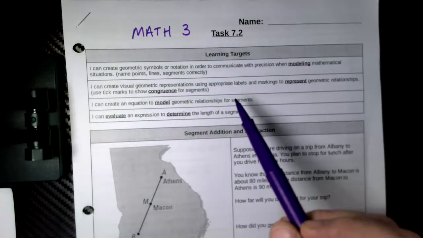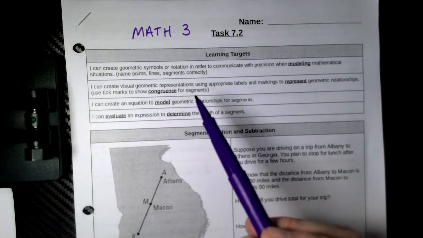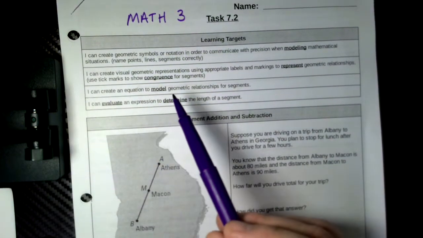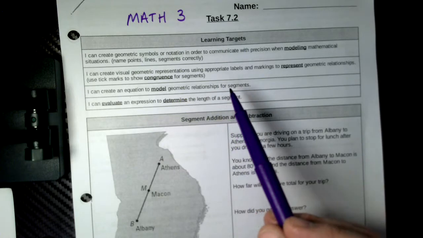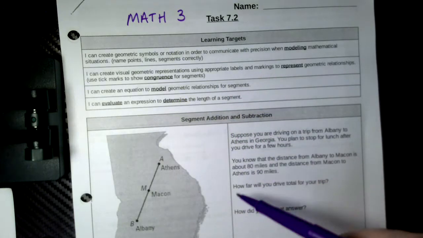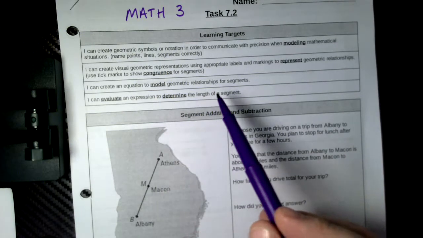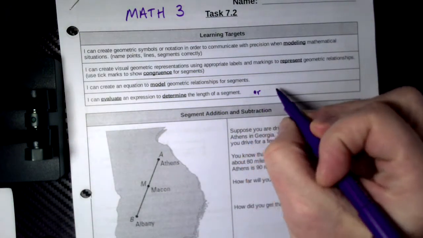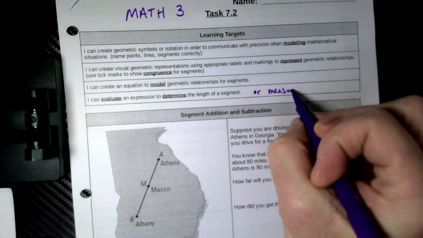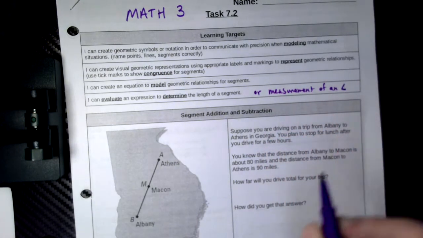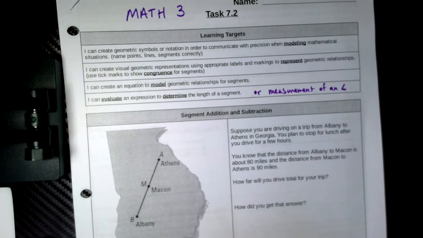We did that with the slideshow where it told you to draw something and then you practiced drawing it out. I can create an equation to model geometric relationships for segments. We're going to do that right away in the lesson down below. I can evaluate an expression to determine the length of a segment or the measurement of an angle.